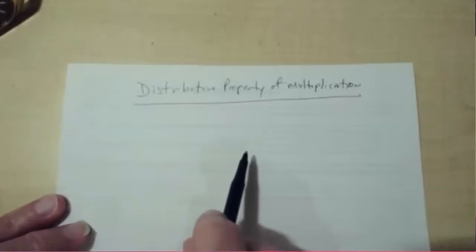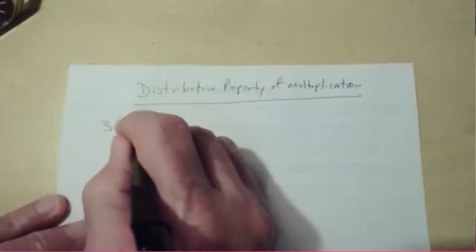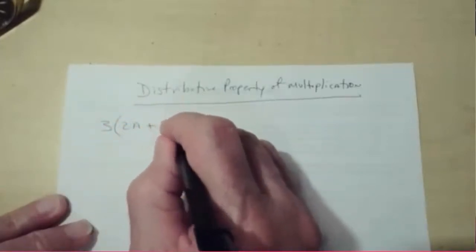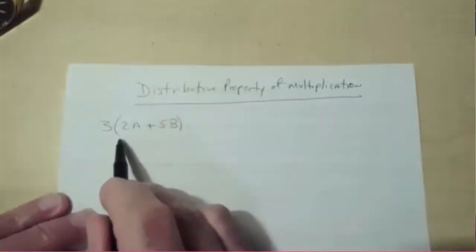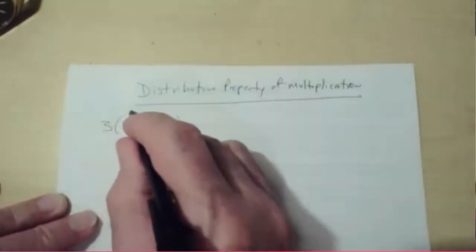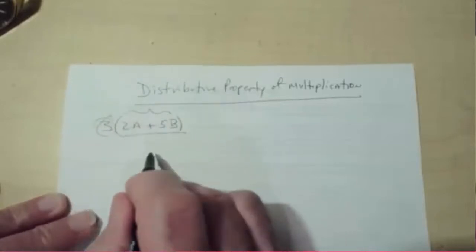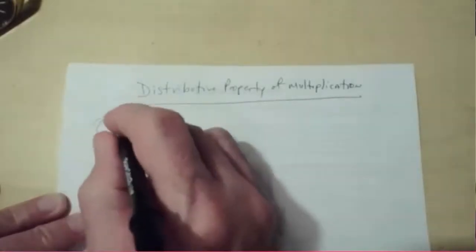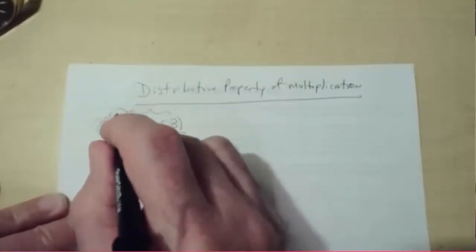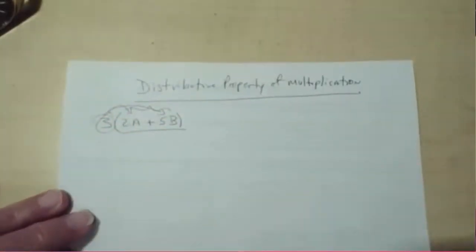Very, very important. So if we have 3 open 2a plus 5b, remember, the parentheses makes this one number. So we're going to multiply the 3 times this one number. The only thing is there's 2 numbers in there. Sounds like I'm lying, doesn't it? Okay, and I'm going to multiply everything inside of the parentheses times 3.